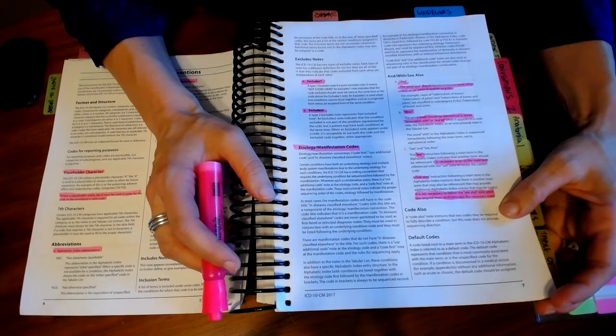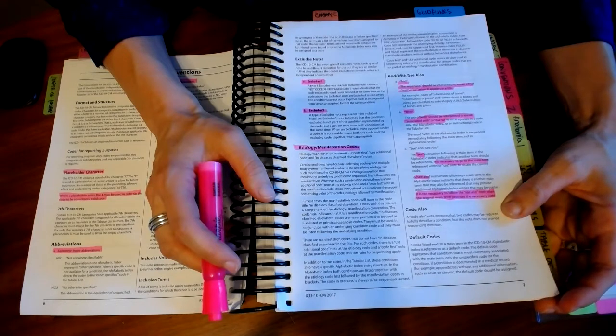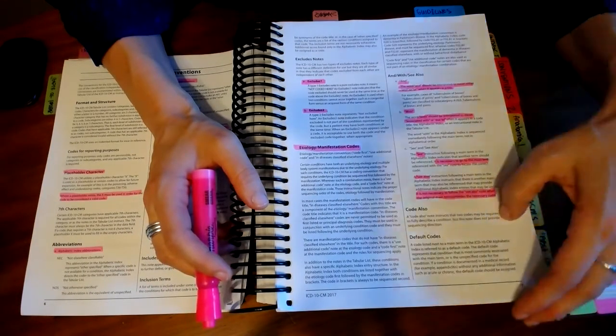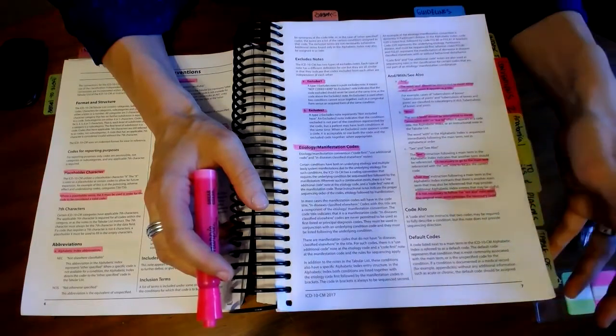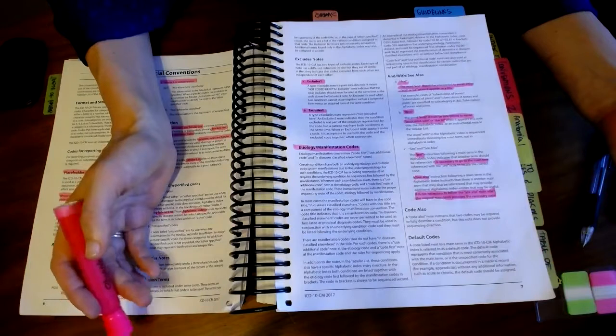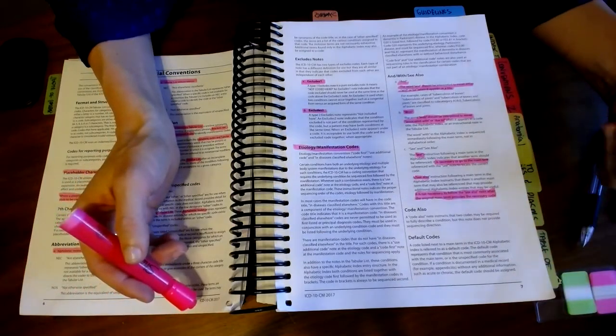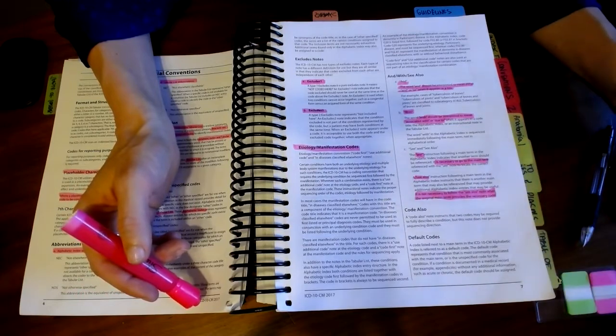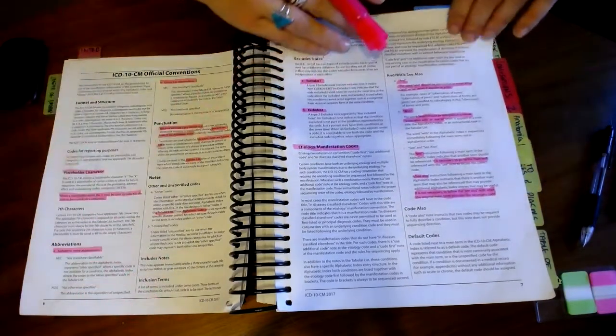If a condition is documented in the medical record, for example appendicitis, without any additional information such as acute or chronic, the default code should be assigned. If you're looking up a main term, you might have a bunch of other code options right below it, but if all the information you have is appendicitis, then you would have to select the default code.